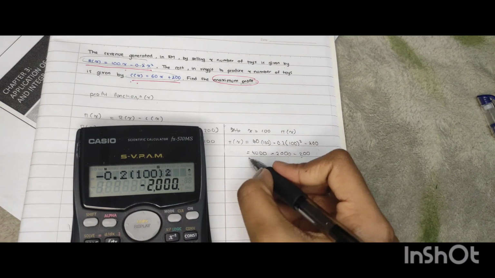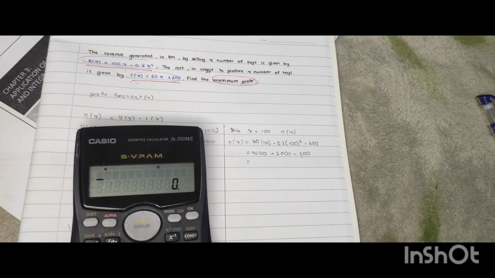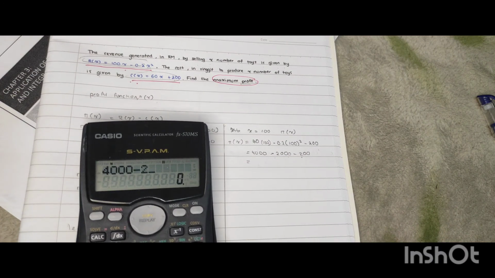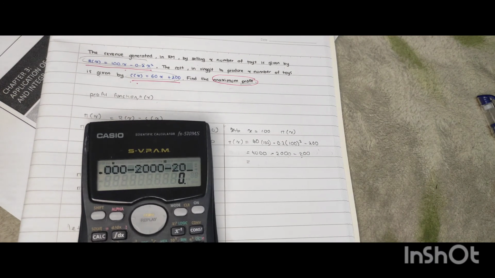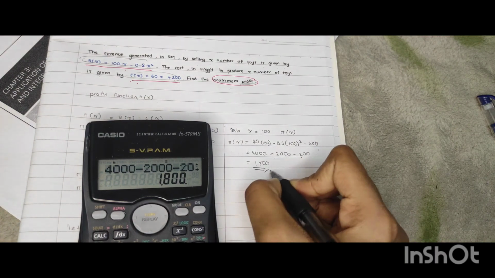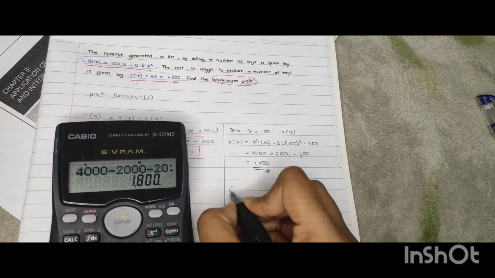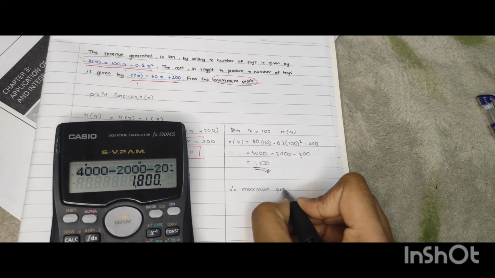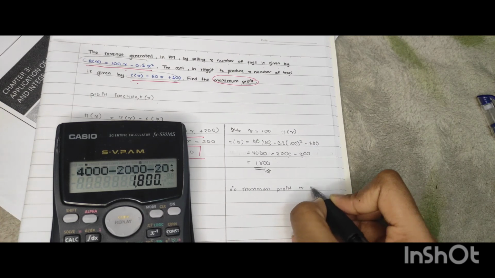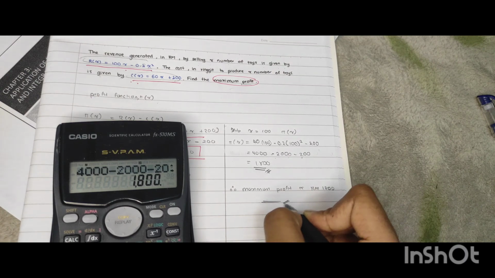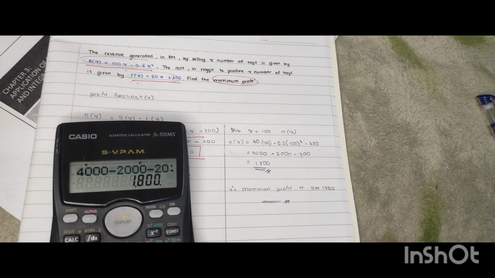So 4000 minus 2000 minus 200 will be 1800. So the maximum profit is RM 1800. So this is the final answer.